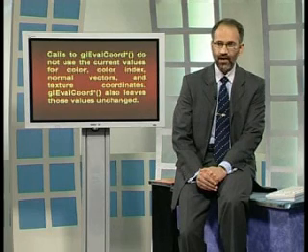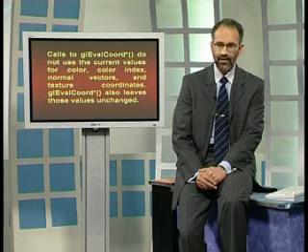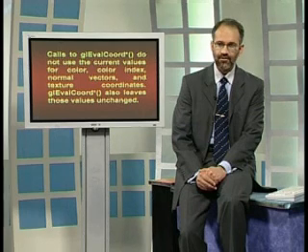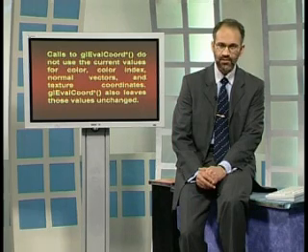Calls to glEvalCoord do not use the current values of color, color index, normal vectors, and texture coordinates. So actually glEvalCoord leaves these values unchanged. So it doesn't make use of the current values. It comes up with the new values that we generate using the appropriate parameters.